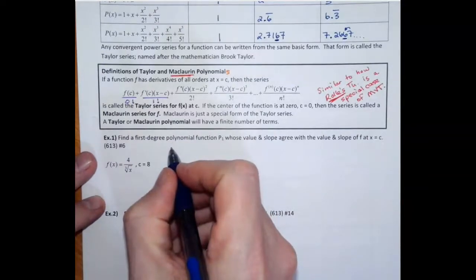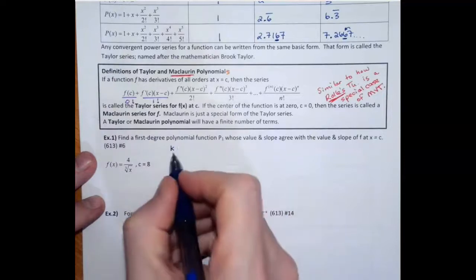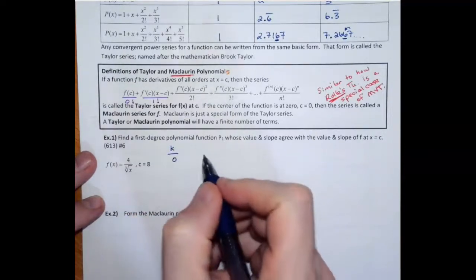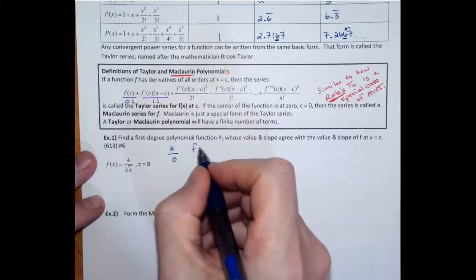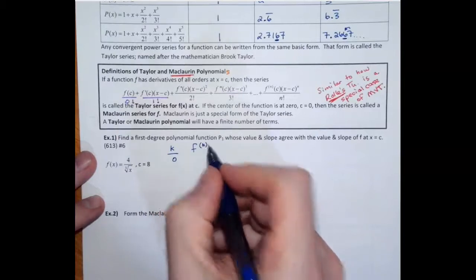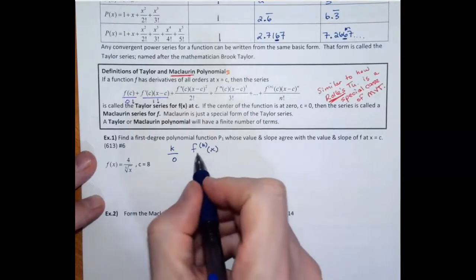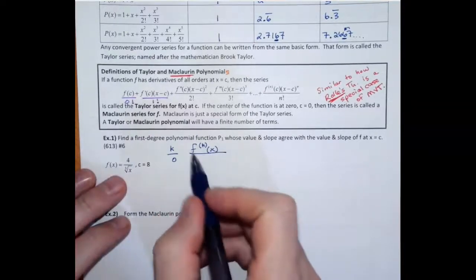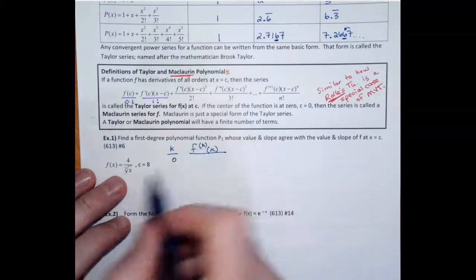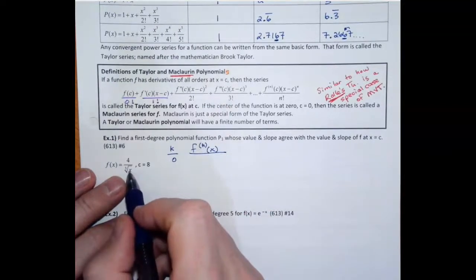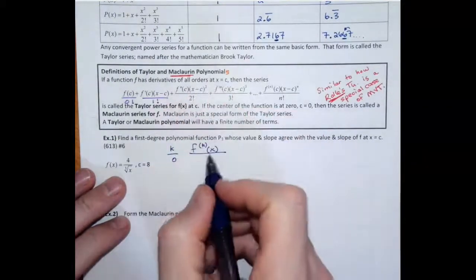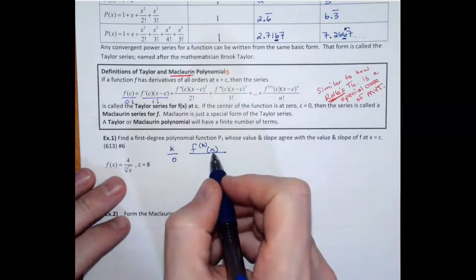So what we can do is just start with the first term. If we use k here and say that k is equal to 0, then we take the kth derivative of the function here. So this would just be the function itself because k would be 0. The 0 derivative would just be the function back.